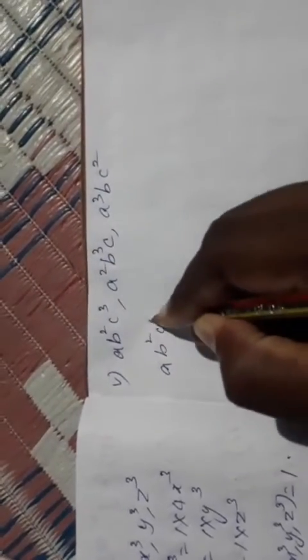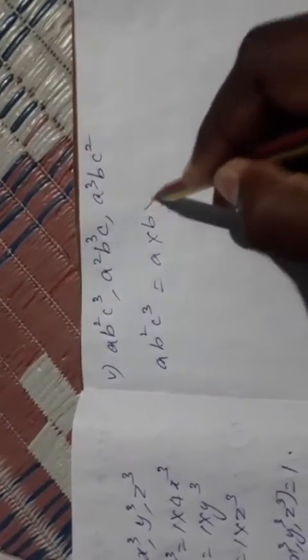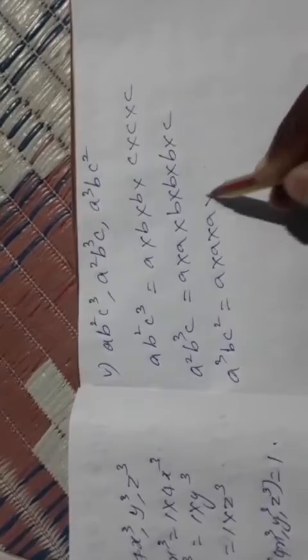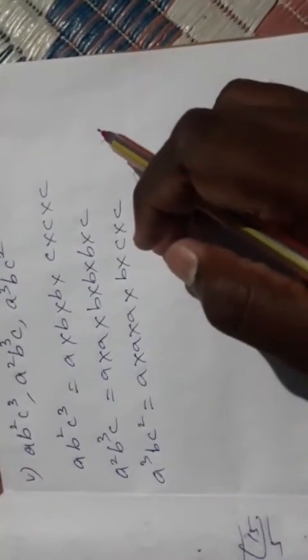Now a b square c cube we can write as a into b into b into c into c into c. Next, a square b cube c is a into a into b into b into b into c. Next, a cube b c square is a into a into a into b into c into c. Now, what is the common?